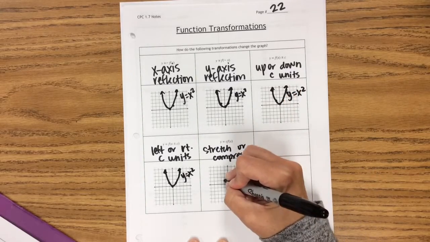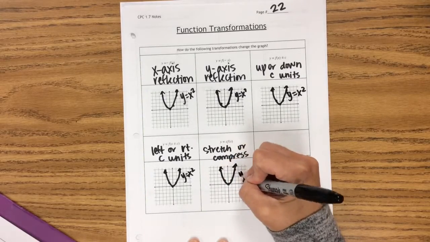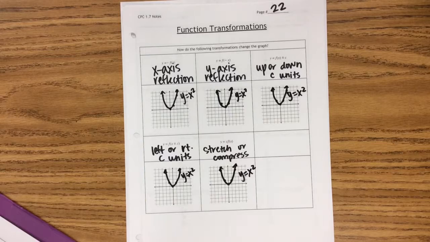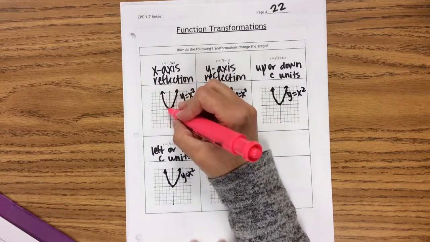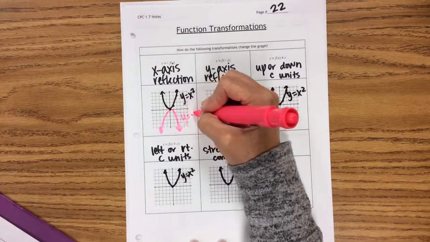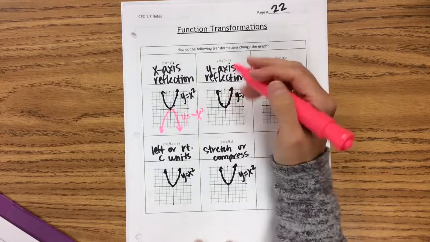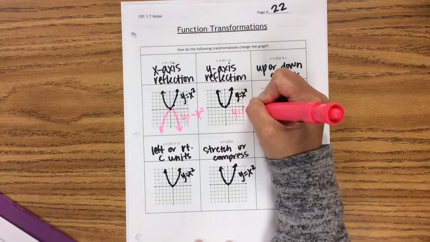One last one. And then I'm going to get a different color to do all of my transformations. All right, so I'm going to work in pink for my transformations. So an x-axis reflection would reflect it down here. That would be y equals negative x squared. A y-axis reflection, that would be y equals negative x squared.